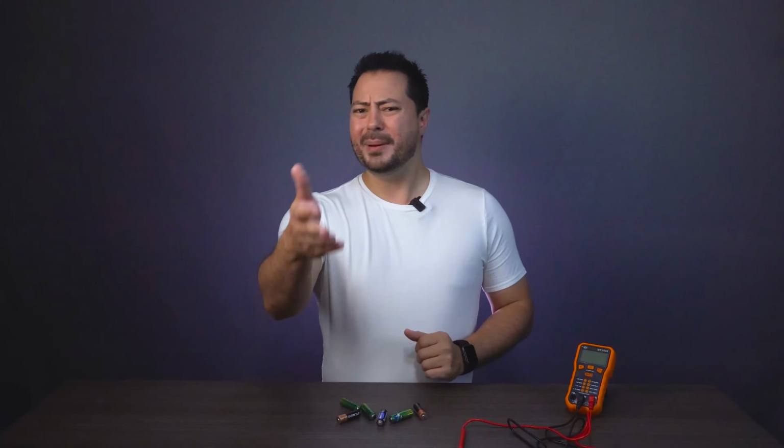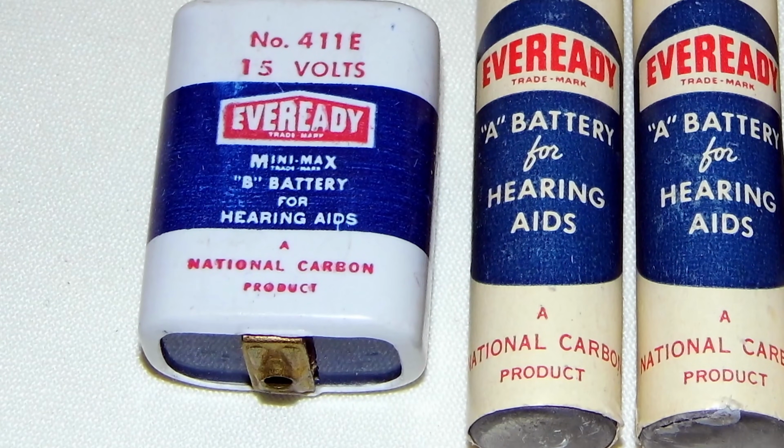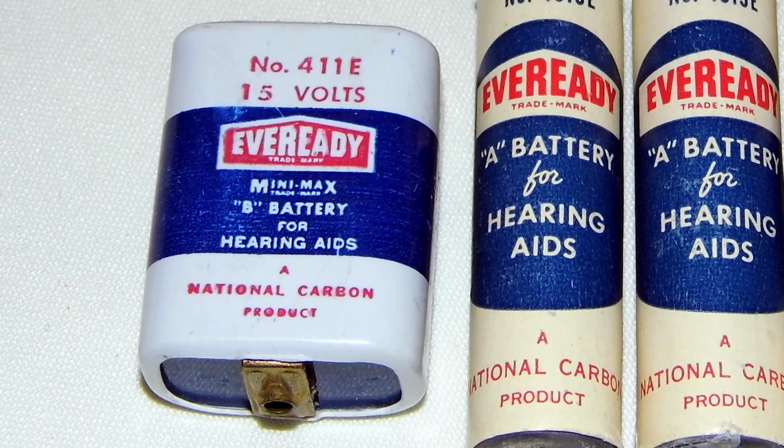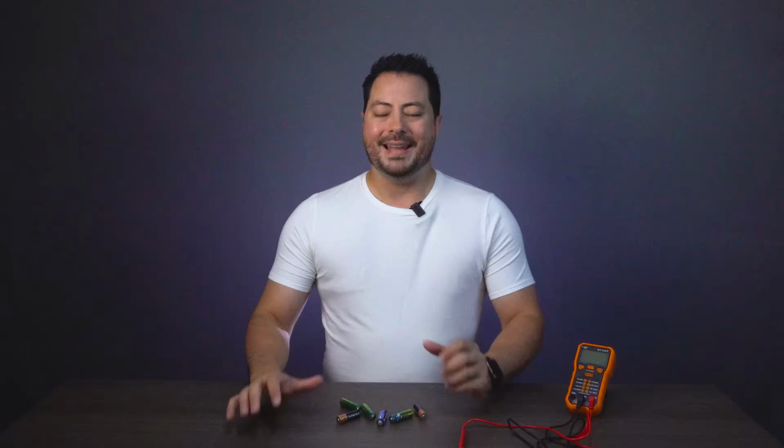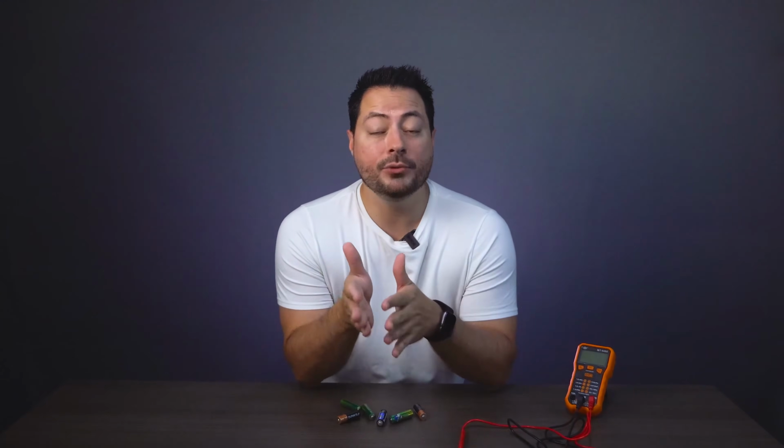And what about the B battery? The B battery also existed historically, but it was discontinued for the same reasons. It also had an intermediate size, which wasn't practical for most devices.